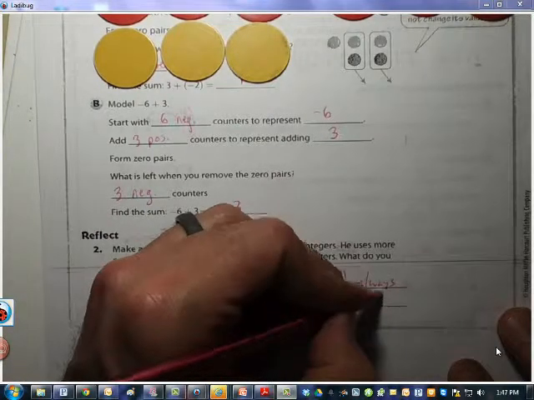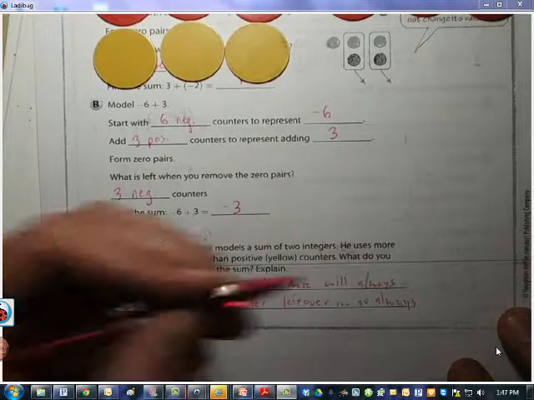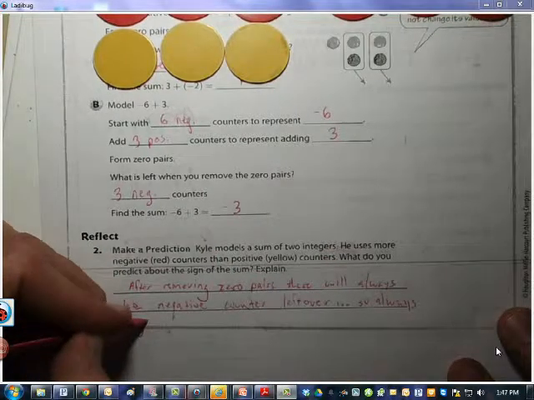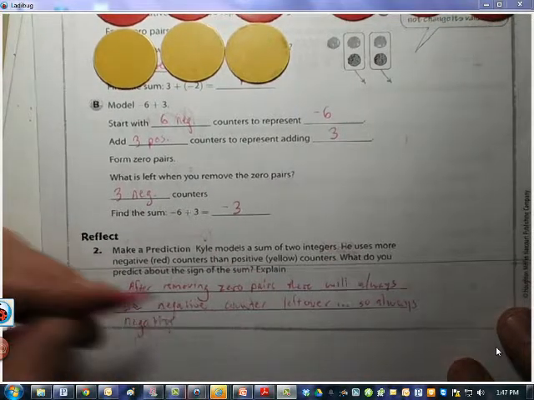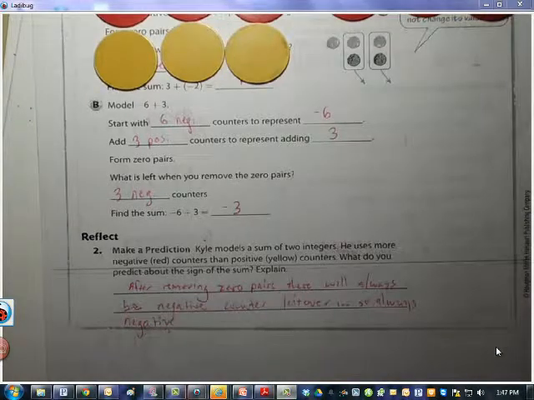So always negative. Okay. Now if you need to pause that to get that copy down, that would be perfect.